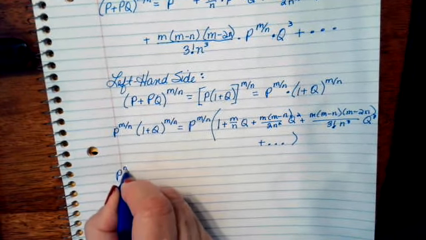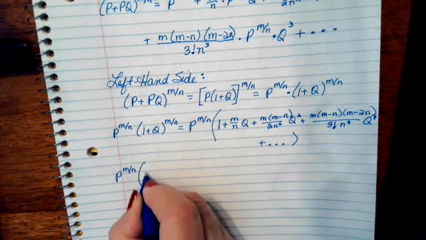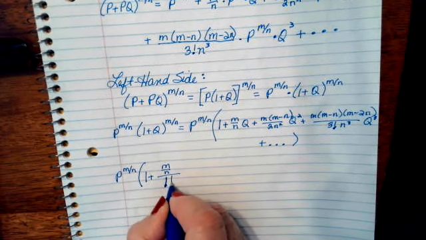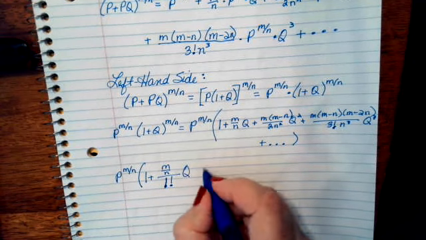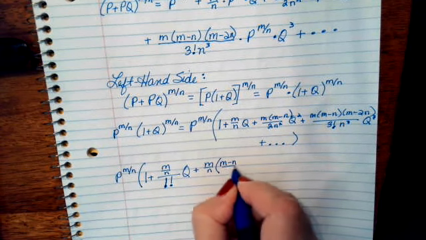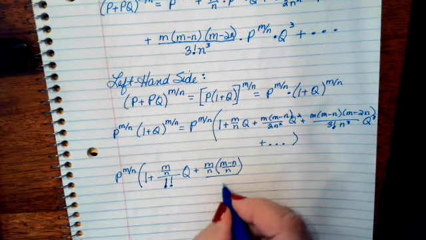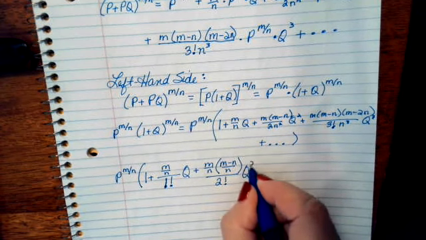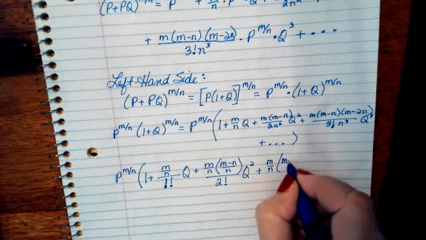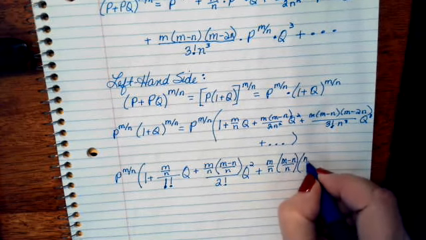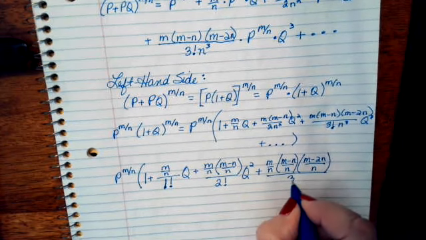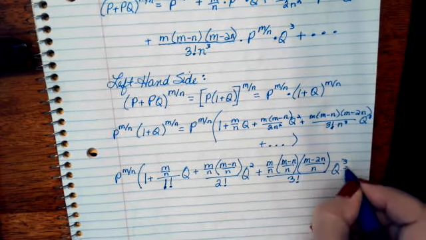He ends up with P to the M over N times 1 plus M over N over 1 factorial times Q, plus M over N times M minus N over N over 2 factorial times Q squared, plus M over N times M minus N over N times M minus 2N over N all over 3 factorial times Q to the third, plus dot, dot, dot.